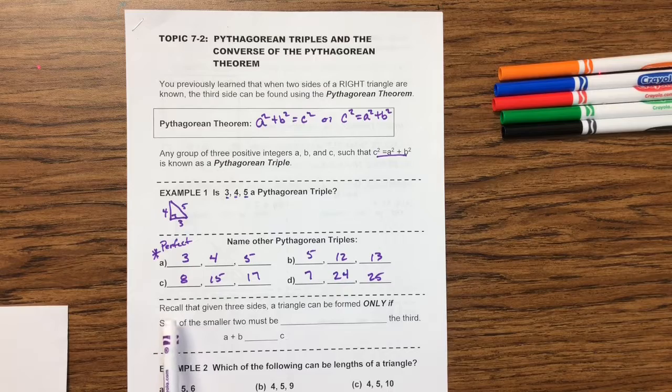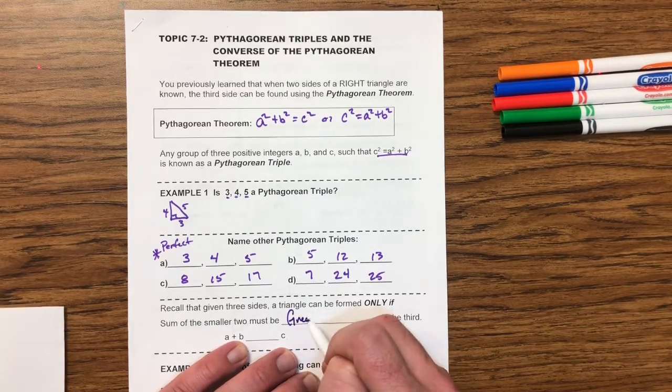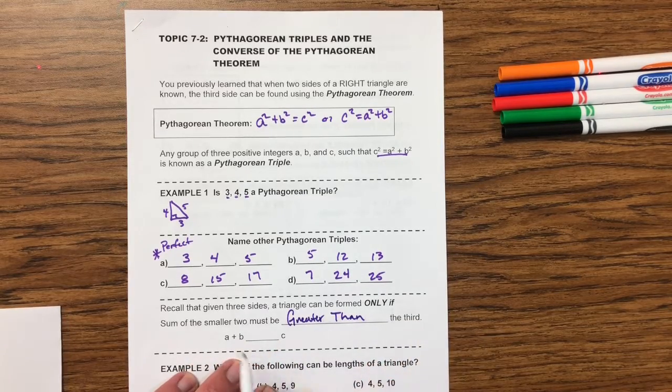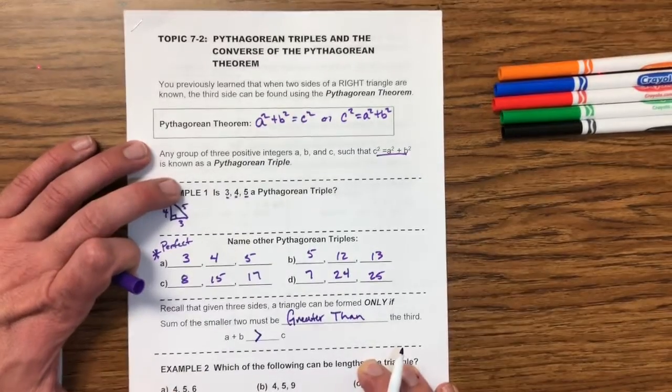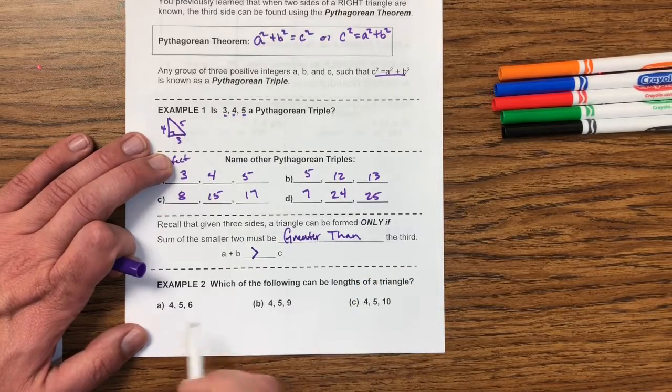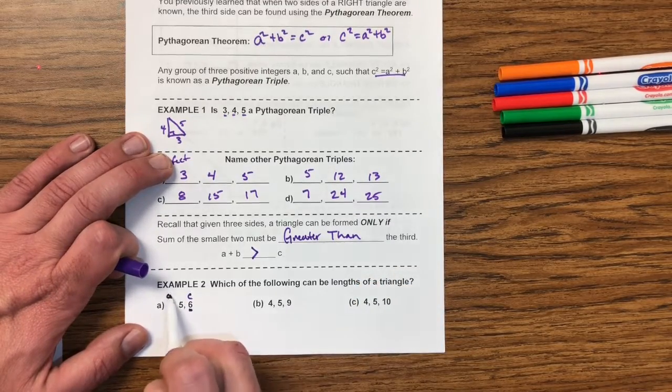On this next one right here, recall that given three sides, a triangle can be formed only if the sum of the smaller two must be greater than the third. So if we were looking at this and C being the biggest side, A plus B has to be bigger than C. We did this back in, I think, chapter 3 or chapter 4. Looking at this example right here, we have 3 lengths. C is always the biggest. So this would be your A and your B.